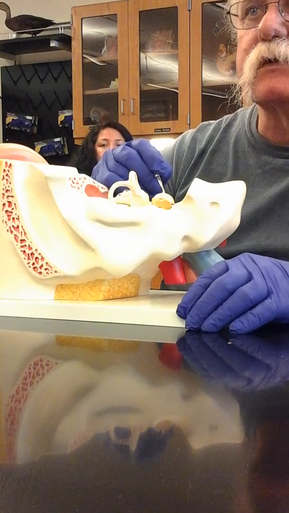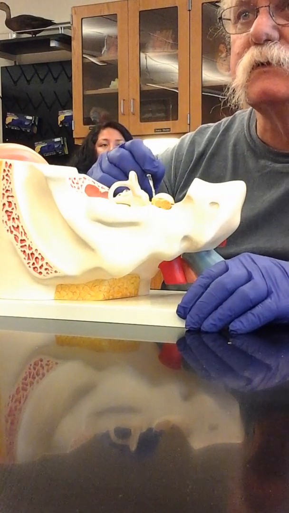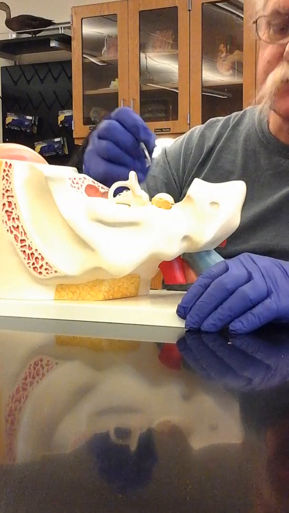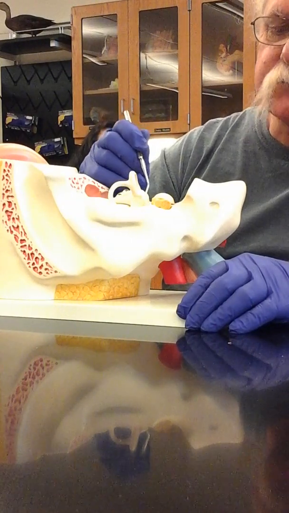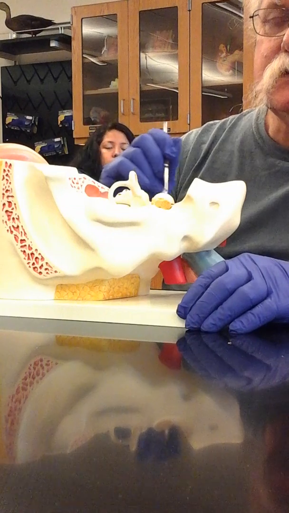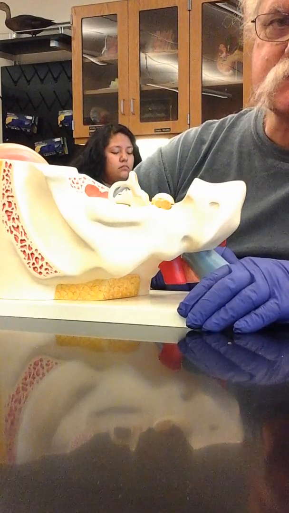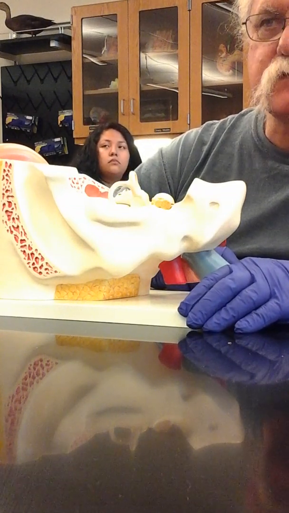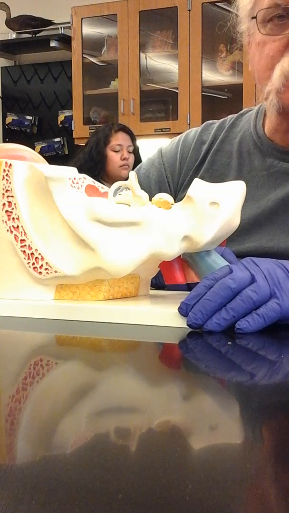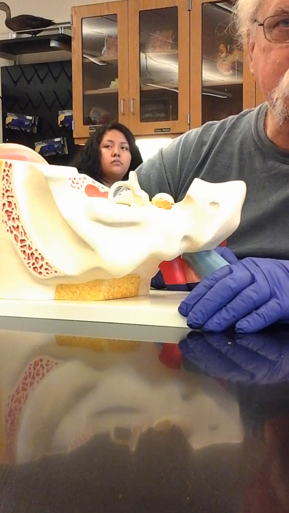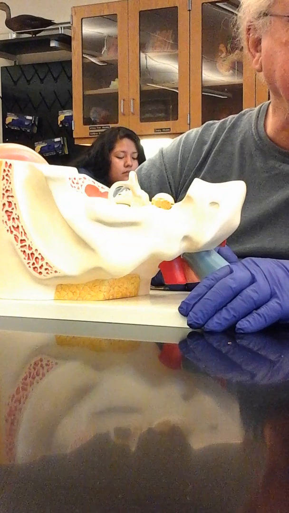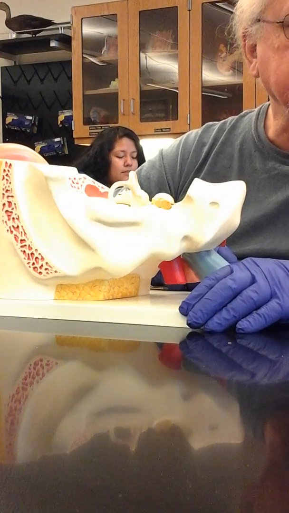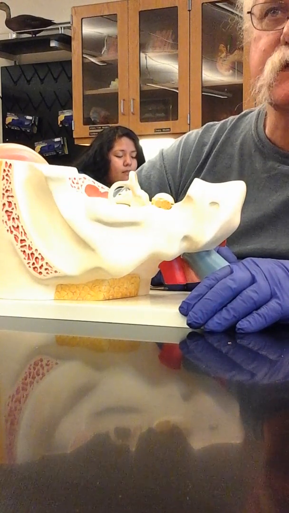This is the cochlear nerve going to the cochlea, and this is the vestibular nerve headed for the vestibule. Together they're called the vestibulocochlear nerve or cranial nerve 8. You'll need to know that. Cranial nerve 8.